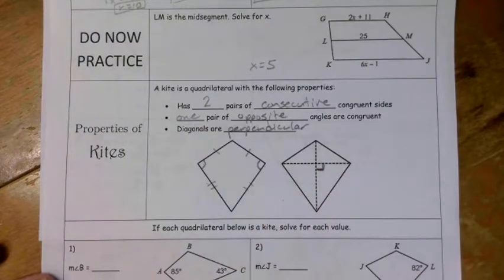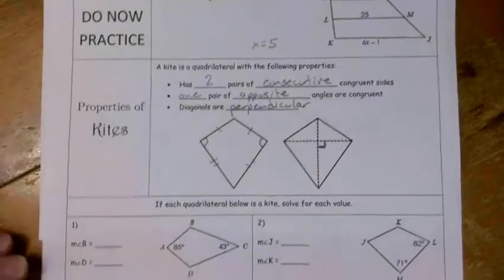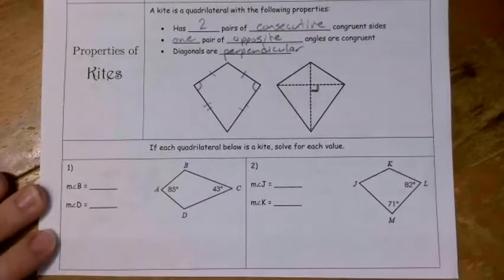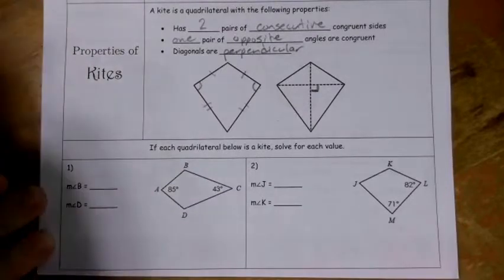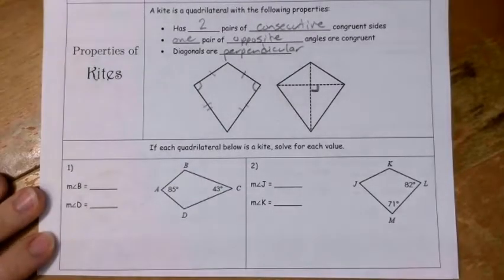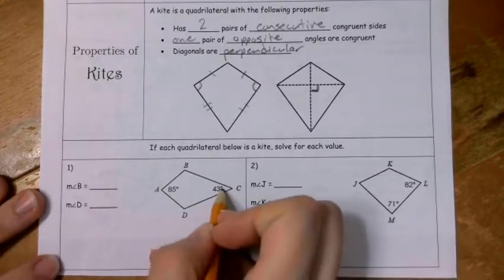So that's the properties of a kite. Besides going out and flying one, these are the properties of a kite. So let's do some geometry with it. For problem number 1 down here, we are looking to find the measure of angle B and the measure of angle D. So we know that we have an 85 and a 43.